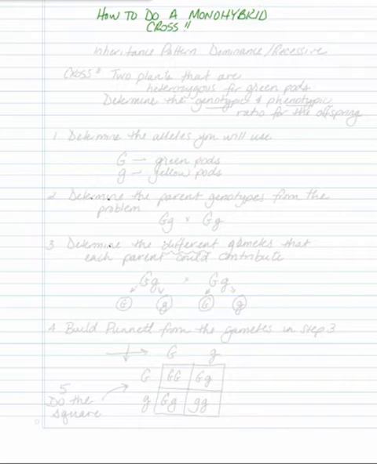We've been studying monohybrid crosses in class, and this would be a great way for you guys to review the steps on how to do a cross in preparation for dihybrids, which we'll take a look at next, as well as just general practice on some of your basic genetic crosses. In this case, we'll look at a monohybrid cross with the inheritance pattern of dominance and recessiveness.